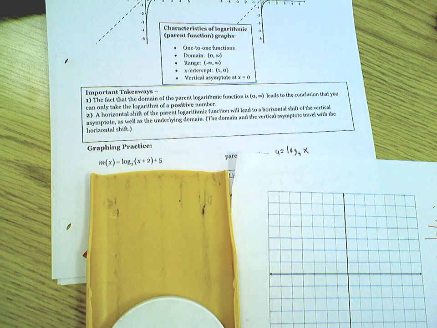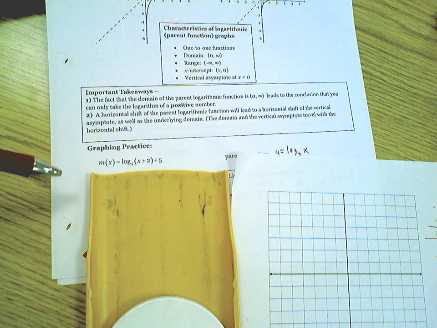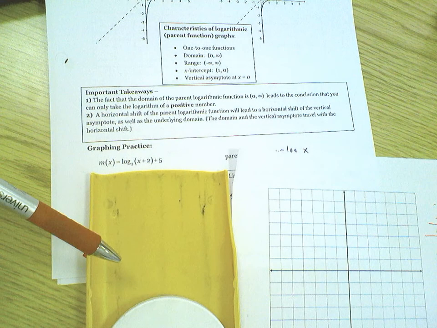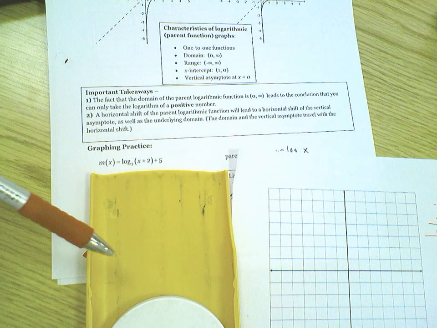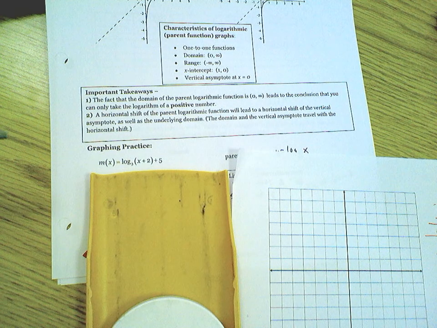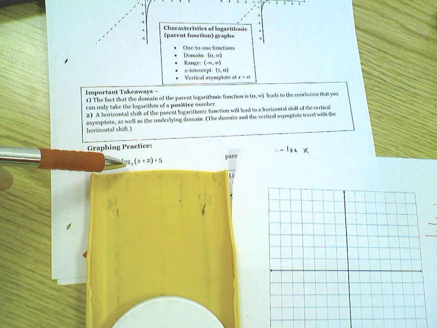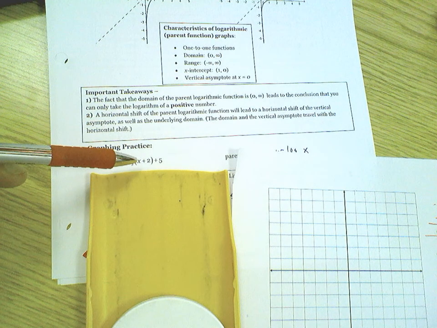Transformations of logarithmic functions. We're going to work with a problem in our notes, and there's going to be a couple pieces I'm going to want you to adjust just because of the way the graph was formatted on this page. We're going to make a couple adjustments, so just hang with me as we work through this. What we're going to do is take this function m of x equals the log base 3 of x plus 2 plus 5, and graph that.